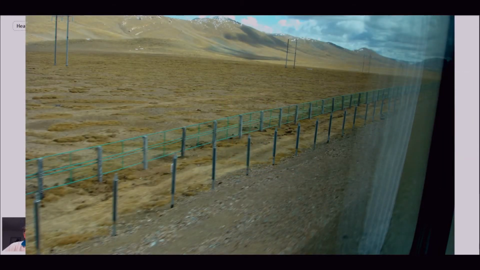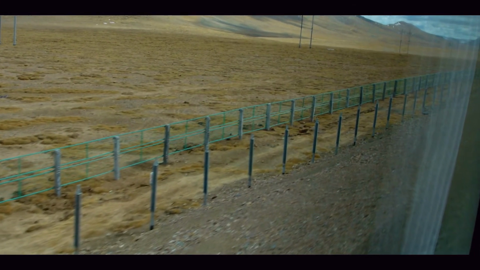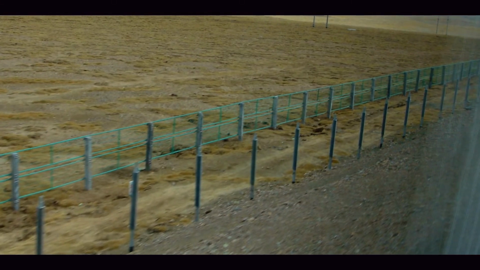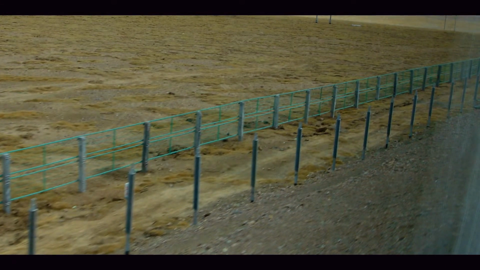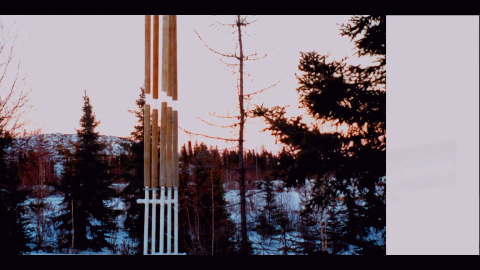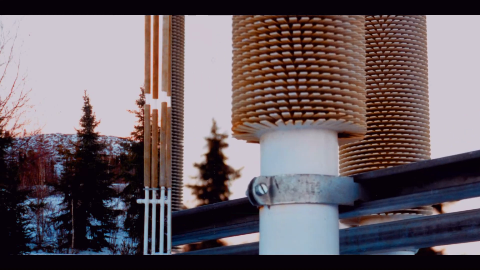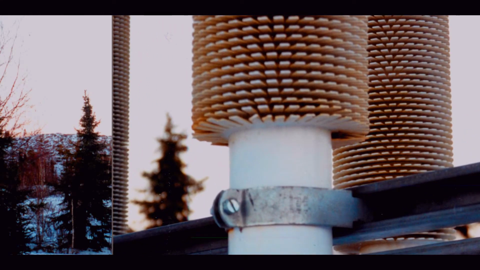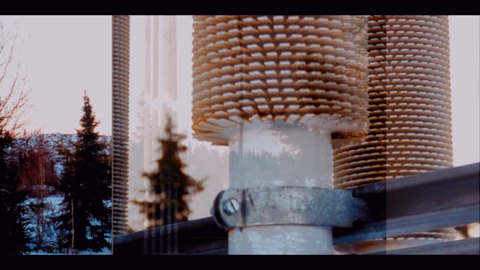This is a railroad, the Shanghai to Tibet Railroad, and there are heat pipes on the side to deal with the permafrost. And here's a similar application in Alaska where we have heat pipes. What they're doing, if there is anything on the surface in permafrost, they put those heat pipes under the surface, and that maintains a low frozen temperature of the permafrost, and so it doesn't thaw.